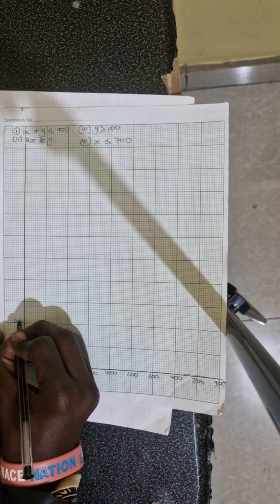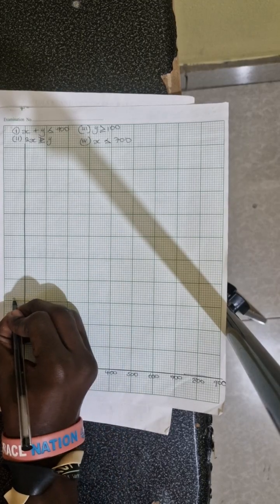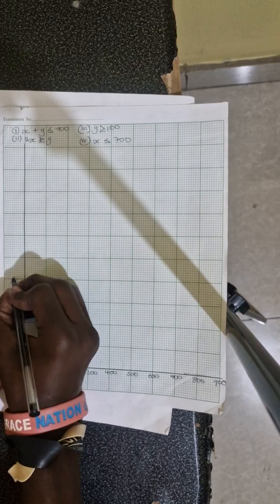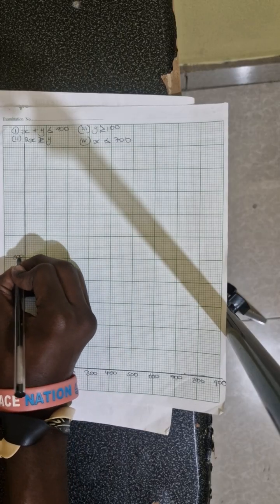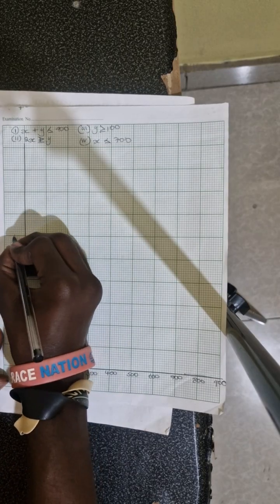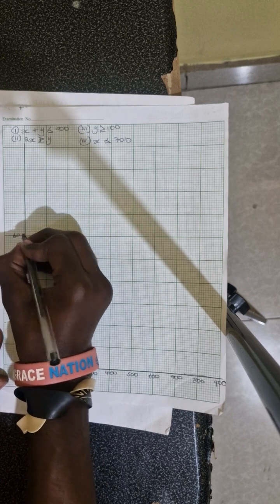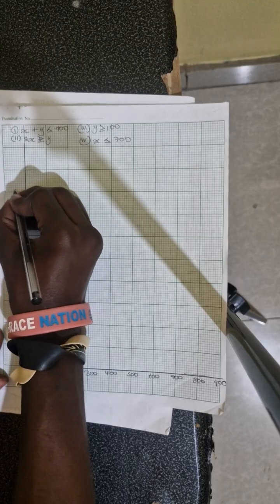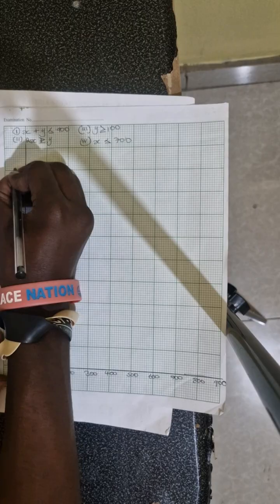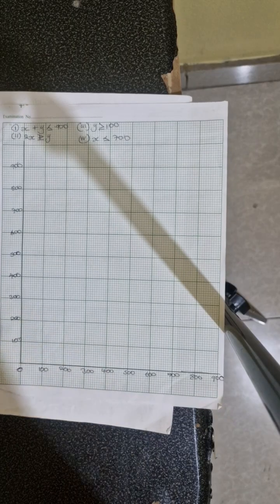This will be my 200. This will be my 300. This will be my 400. This will be my 500. This will be my 600. This will be my 700. This will be my 800. This will be my 900. So we've reached there.